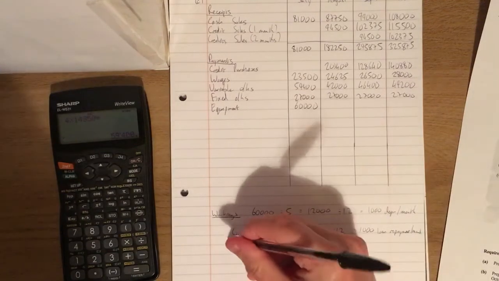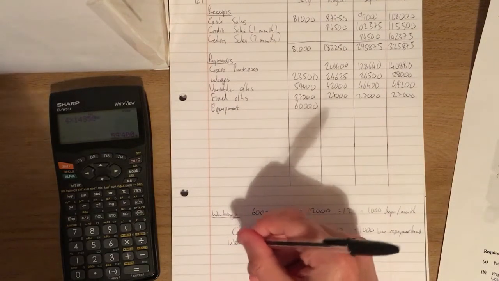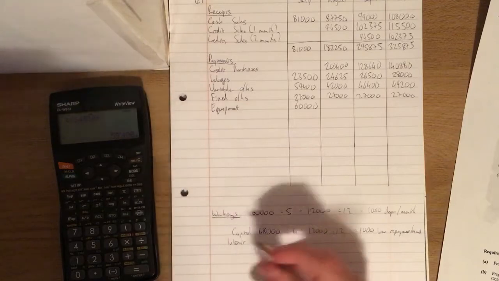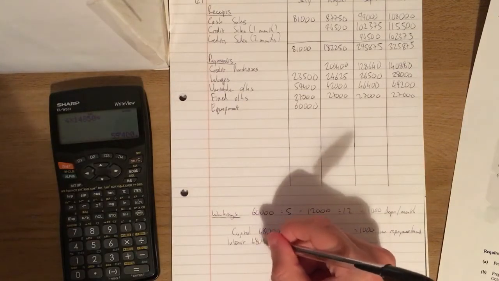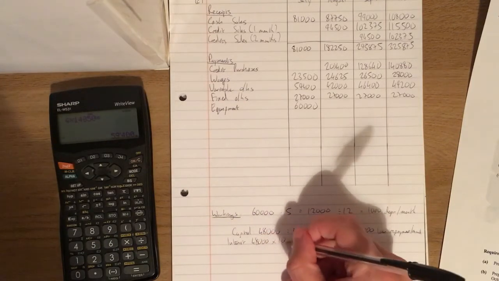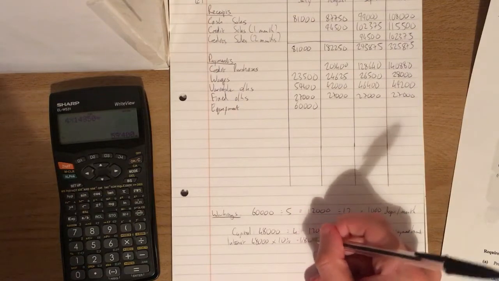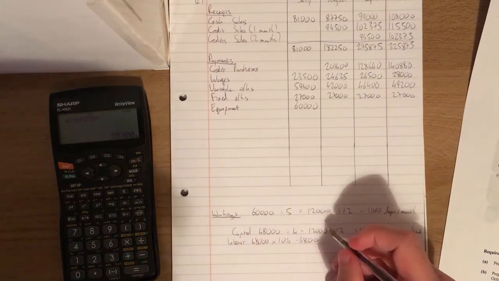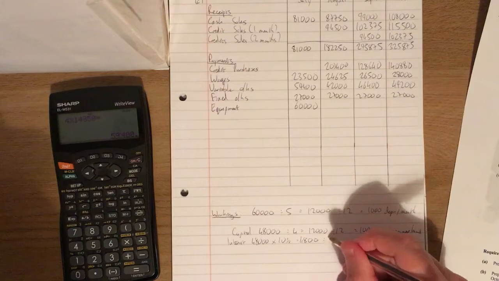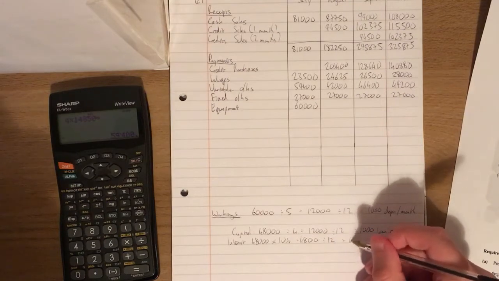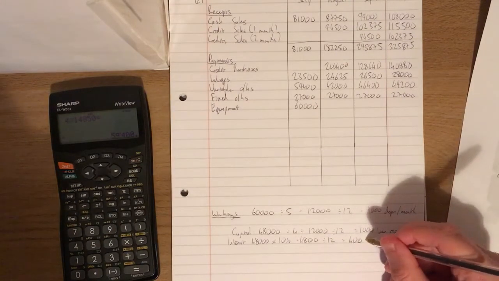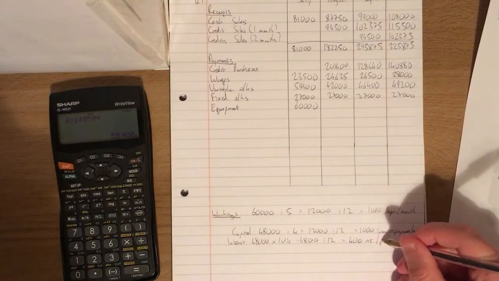And then the interest is 10%. So 48,000 by 10% is 4,800 interest per year, divided by 12 months in a year is €400 interest per month.